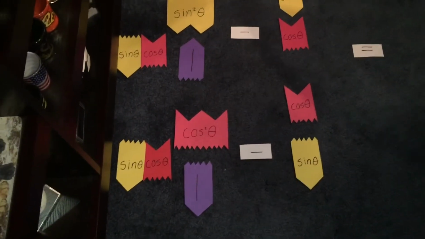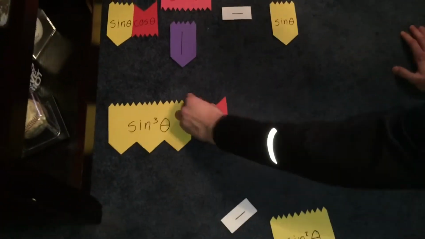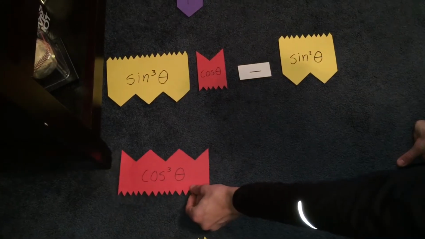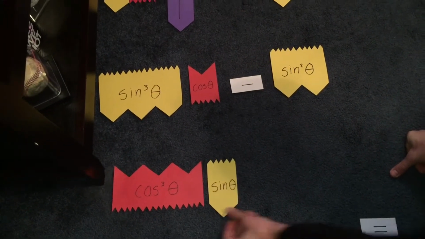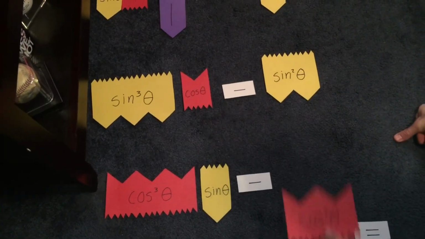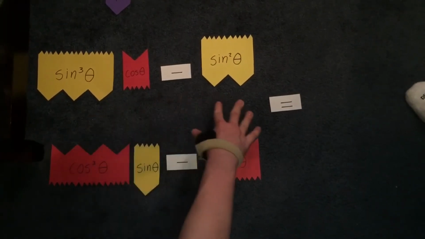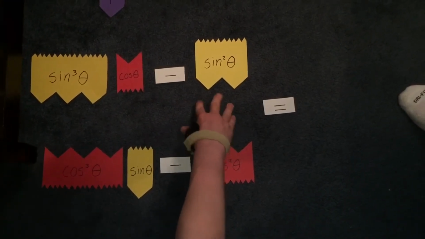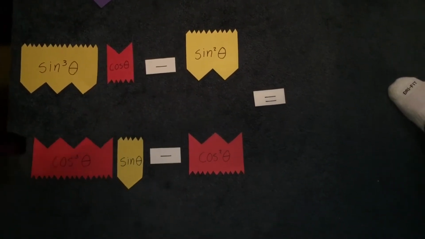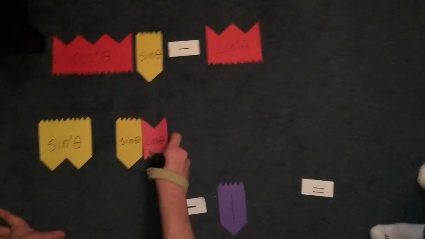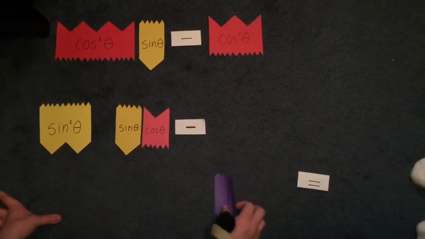After you multiply all that out, you get sine cubed of theta times cosine of theta minus sine squared of theta over cosine cubed of theta times sine of theta minus cosine squared of theta. Since there are two like terms on the top, you are able to factor out a sine squared of theta. And when you factor out a sine squared of theta, you get sine squared of theta times the quantity of sine theta times cosine theta minus 1.